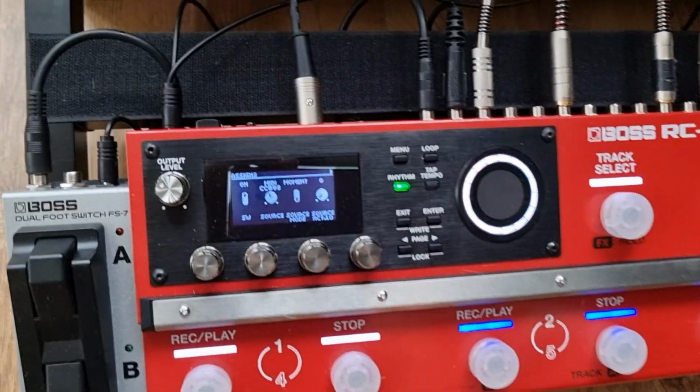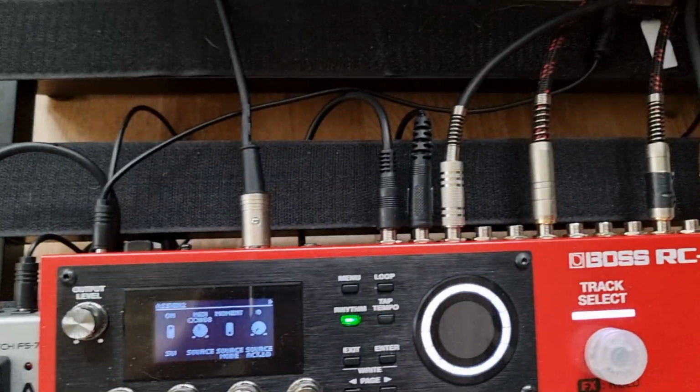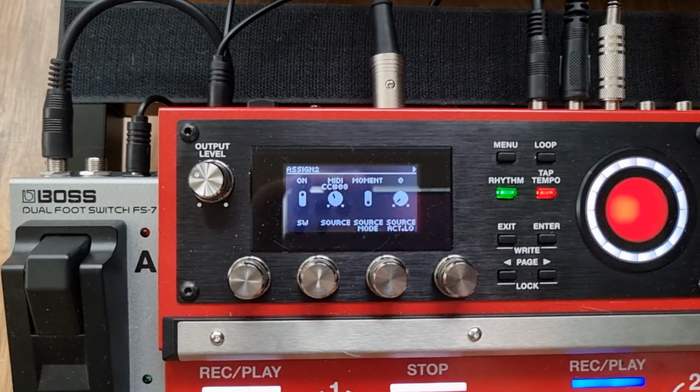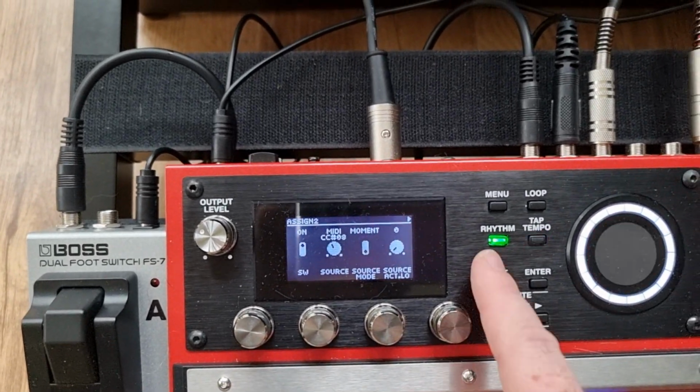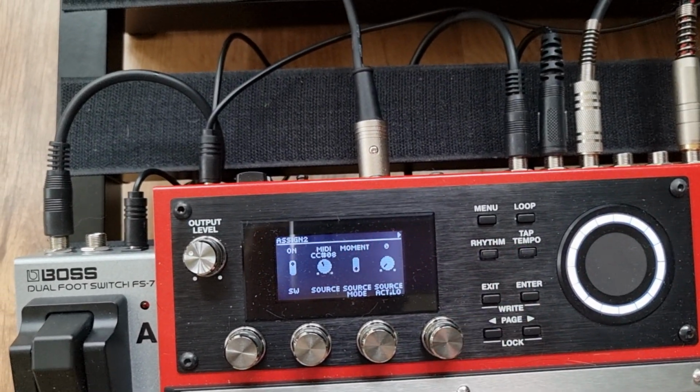I have done something a little bit different with my master, by the way, because I'm coming out of the phones and not one of the main outputs. I've just changed it, but I'll just show you what I'm going to do. We turn my rhythm off because we don't need that anymore.